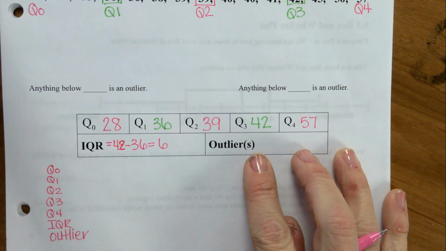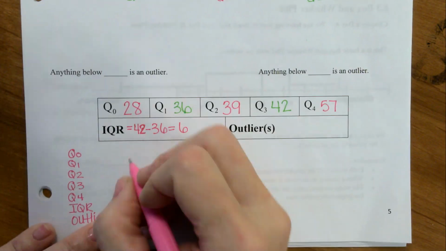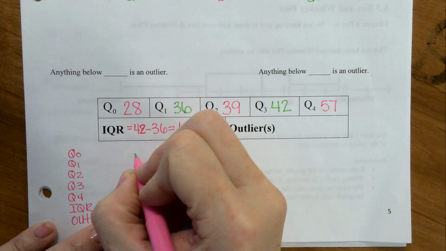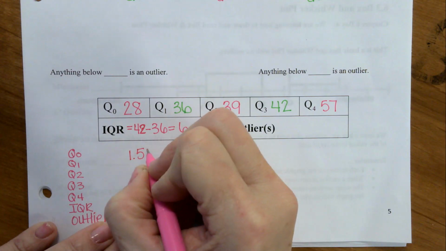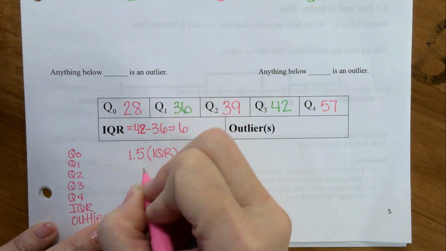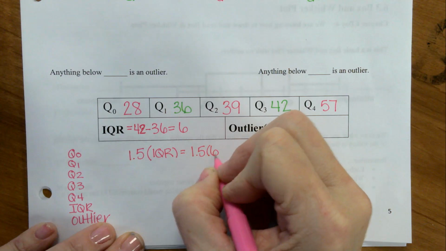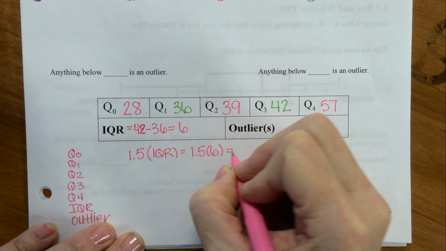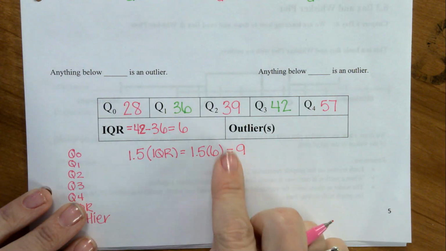What that means is you actually can have more than one outlier. So what we've got to do is find our low boundary. We're going to take 1.5 times the IQR, right? So that's 1.5 times 6. Huh? 9. Okay, that's a very important number.